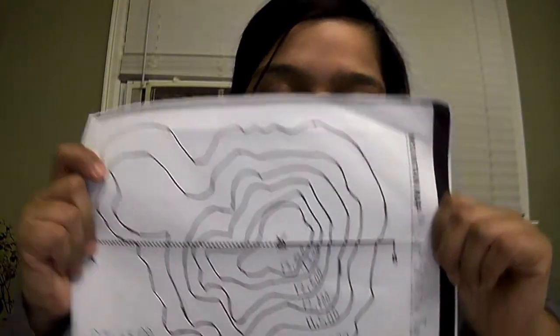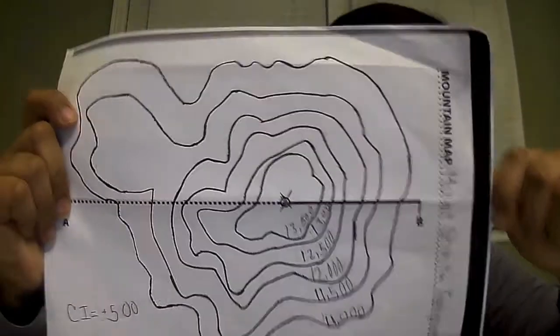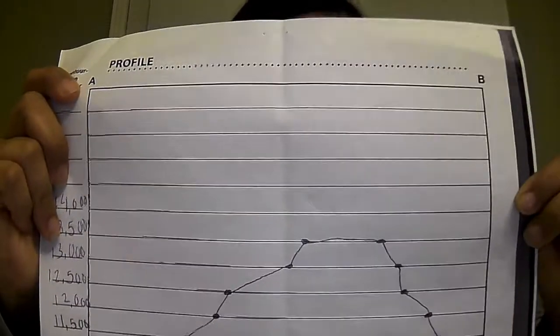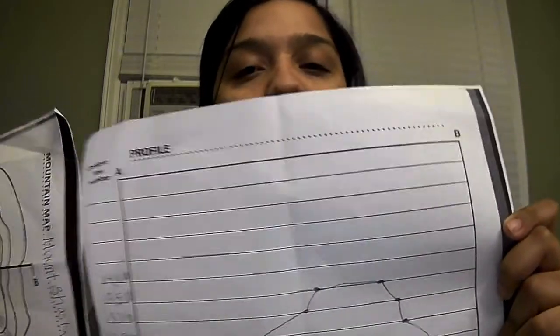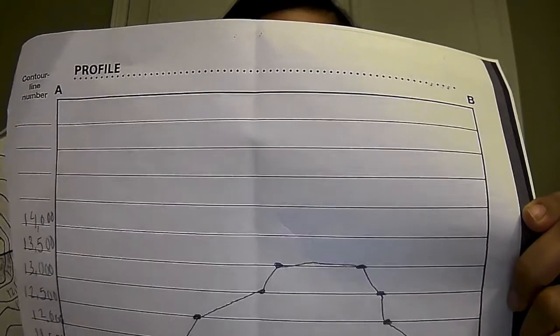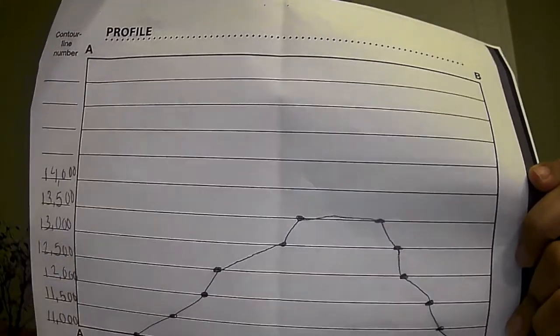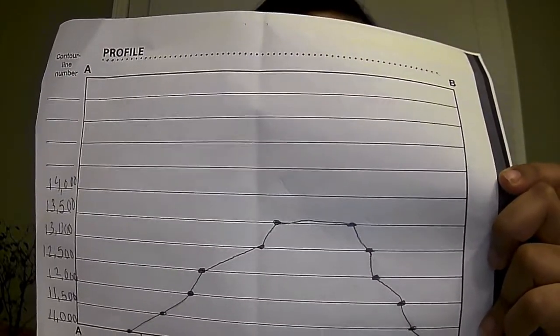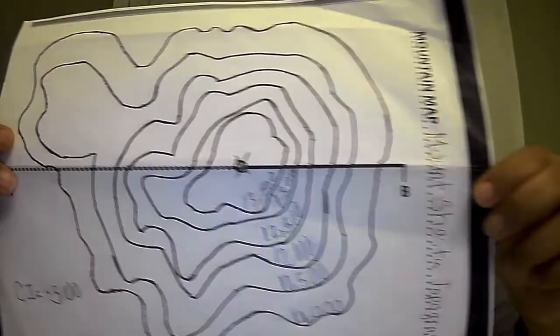Good morning, fourth grade. So today we are going to compare our topographic map with a side-by-side of our profile map. Each of these maps shows us a representation of Mount Shasta. This is our profile map, what it looks like if we are looking from it, like if we're standing next to it. And this is our topographic map.